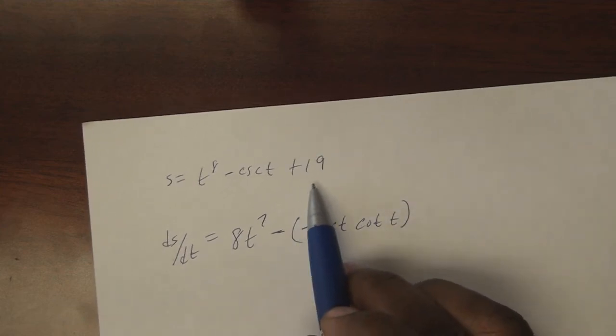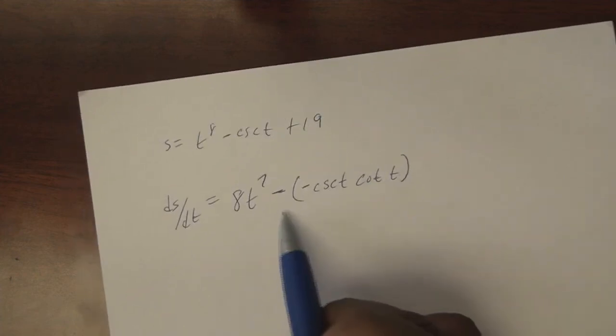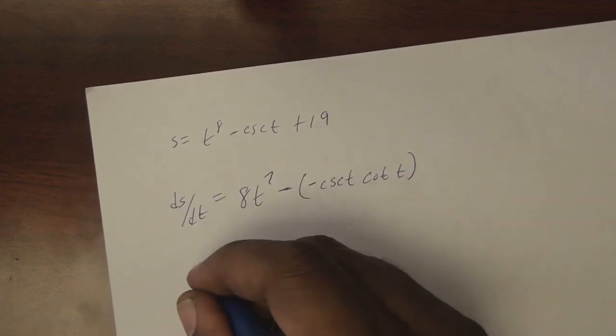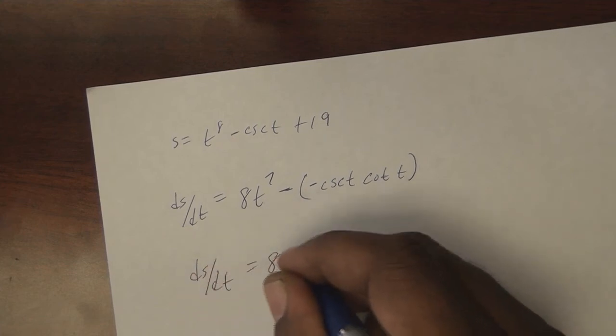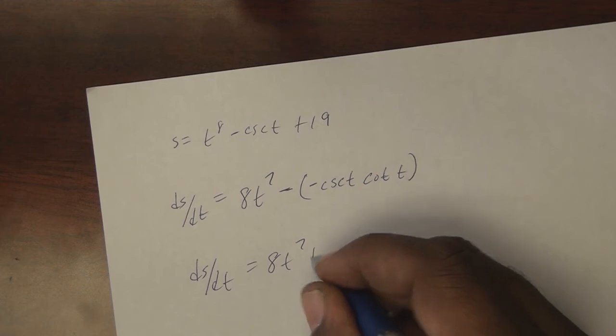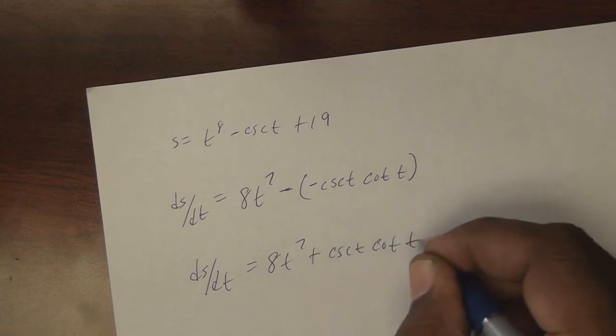And we have the derivative of any constant is 0. So next we'll simplify our equation, and we have the derivative of s with respect to t as 8t to the 7th plus cosecant t cotangent t.